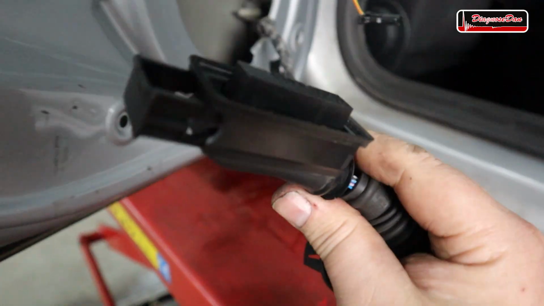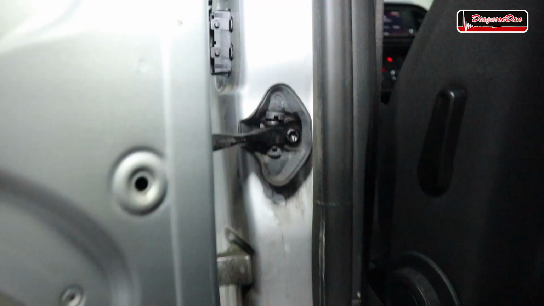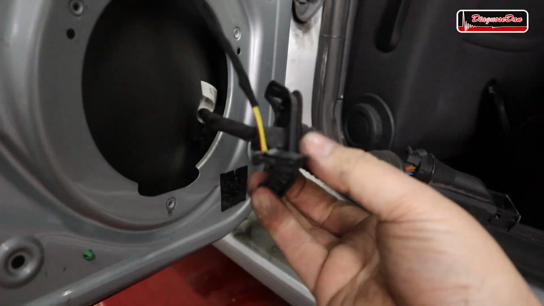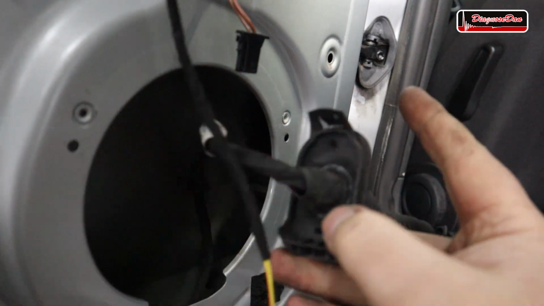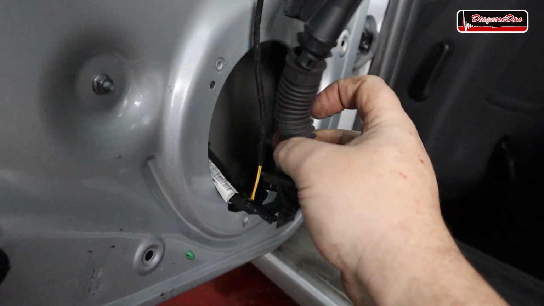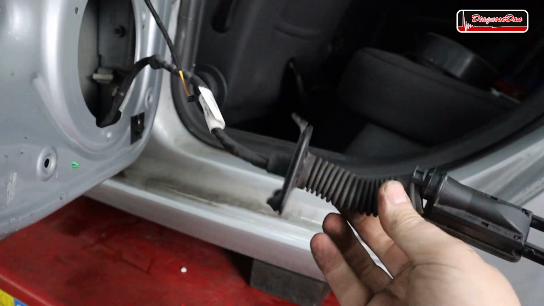This is the connector that normally connects into the pillar right there. I disconnected that, and then there is a little tab right here. When you pull that, you can pull the entire wiring out of that door and you can get it out of the speaker hole quite far.